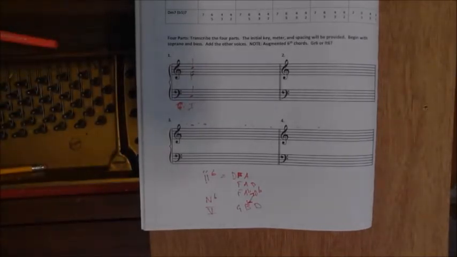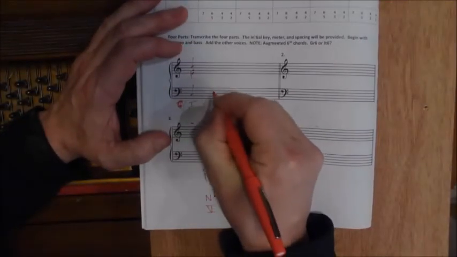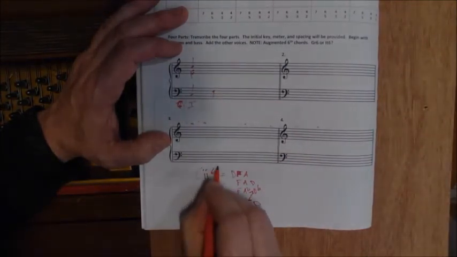Here's your progression. Okay, so we heard do, fa, and we expect 2 because that's what we're expecting.